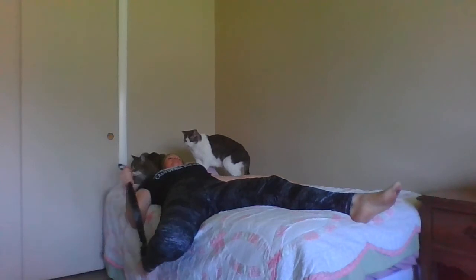If you want to add on that rotation, take that arm away from you. My knee is turned in towards the bed. My foot is away from the bed. So hopefully you can see a little better in this position that my knee is turned in.